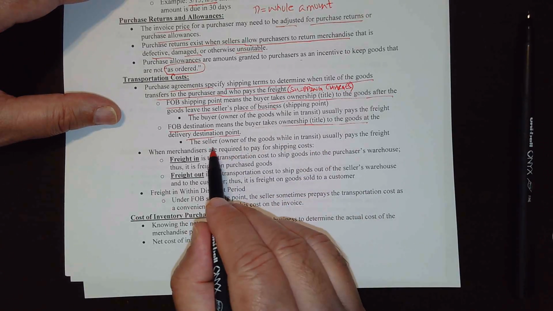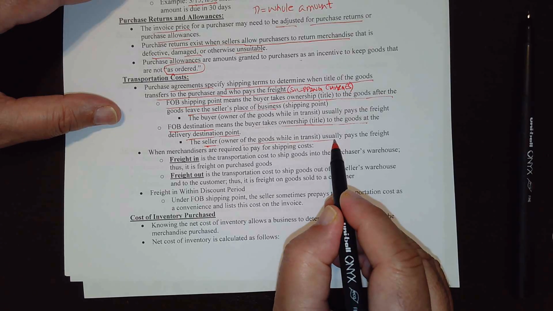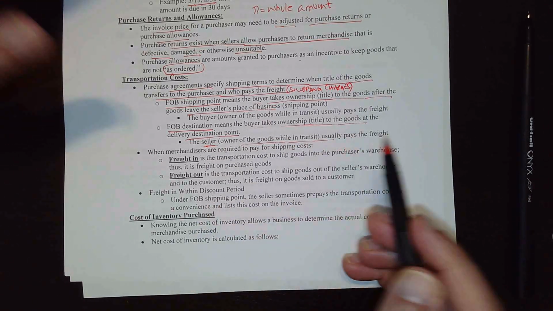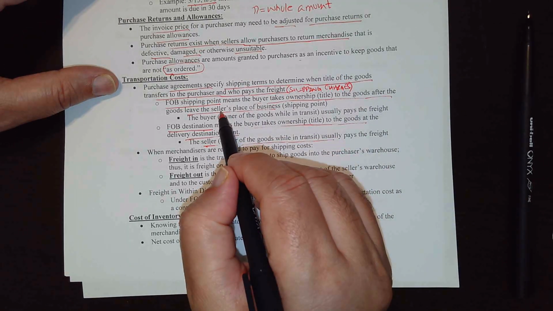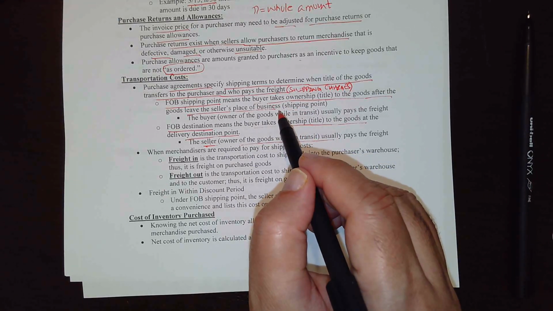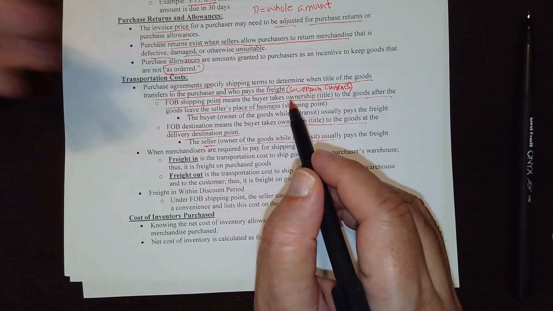So in this case, the seller owns the goods while in transit. So the ownership stays with the seller in FOB destination while they are in transit. Over here in FOB shipping point, as soon as the seller gives the goods to UPS or FedEx, that ownership transfers to the purchaser.